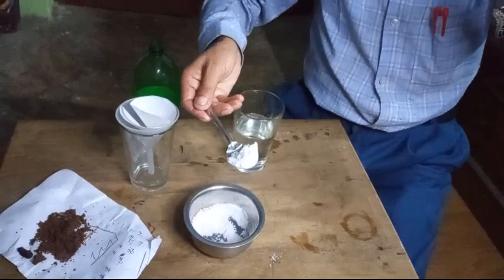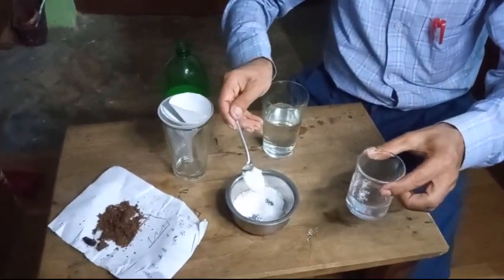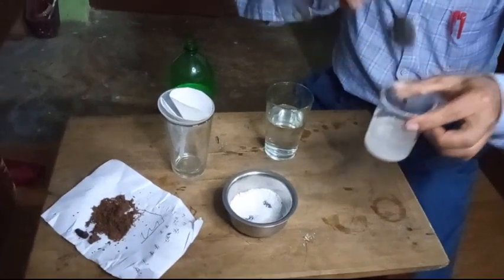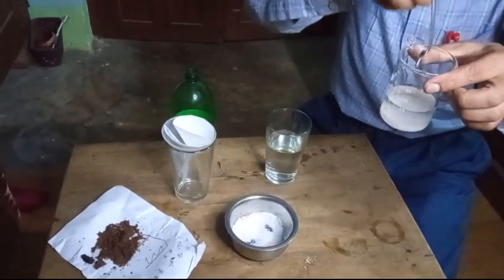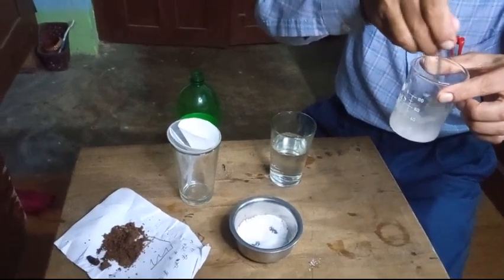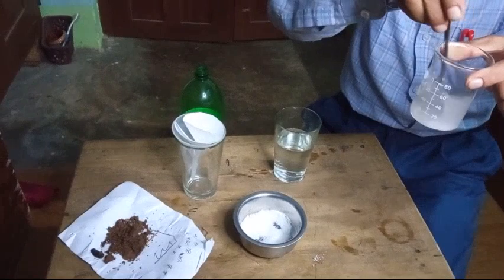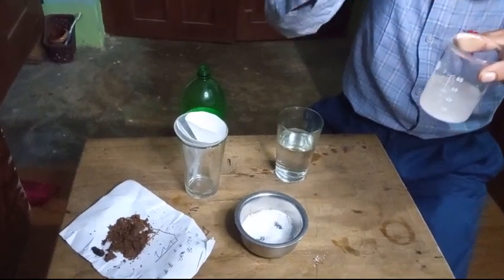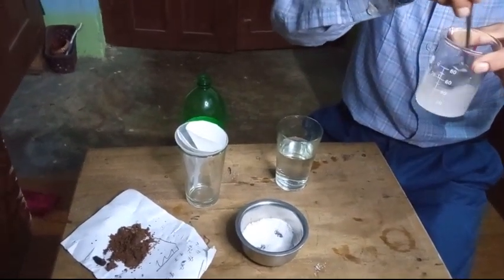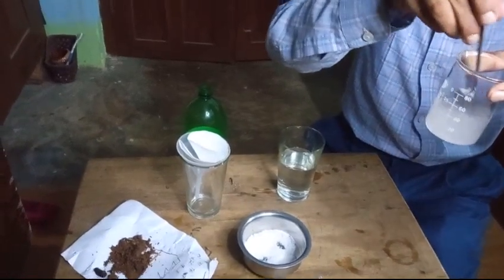Take some water in a glass beaker. Add salt and stir it very slowly, a little bit slowly and slowly. First of all, it becomes an unsaturated solution.